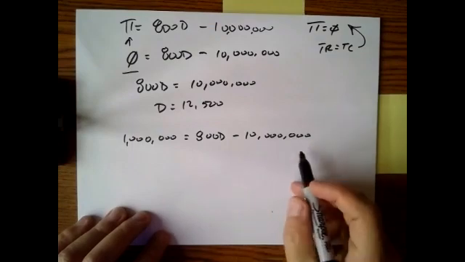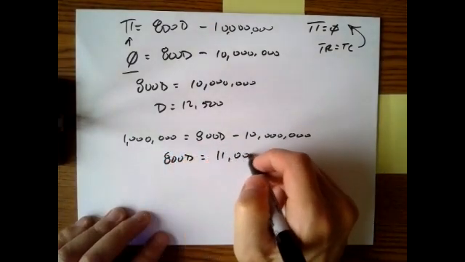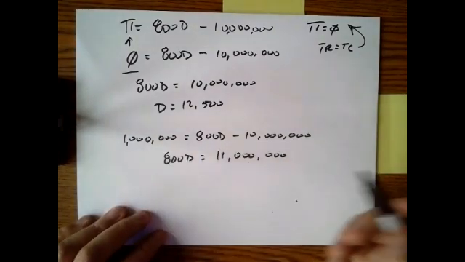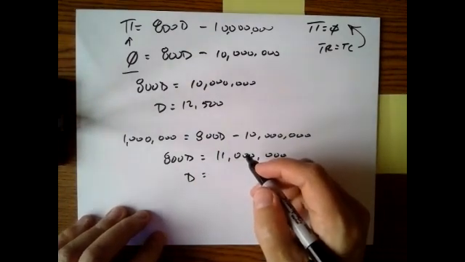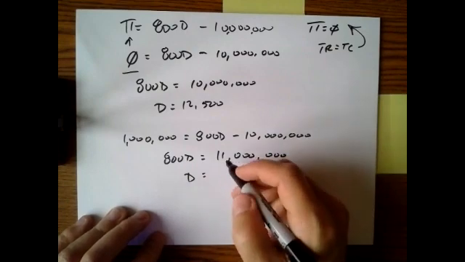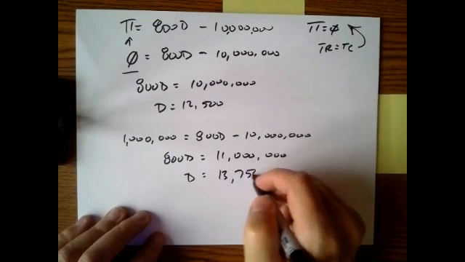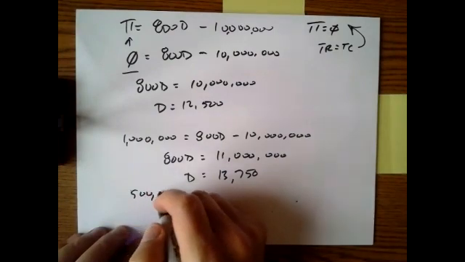to get there. So add 10 million to both sides. Now we have 800D equals 11 million, because I added 10 million to 1 million, which gives us 11. And so then D is equal to 13,750 days.